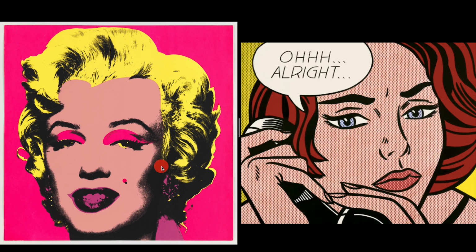We will also incorporate a halftone filter like we're seeing in Roy Lichtenstein's painting from 1964. This halftone texture will add a sort of comic style texture to our artwork. Remember, it's perfectly fine to take inspiration from other artists, but you should never copy someone else's work directly. Your final piece should be unique.